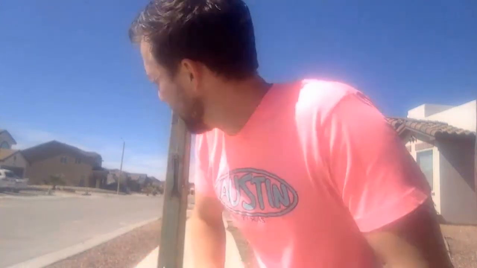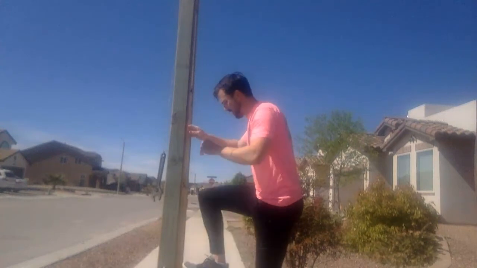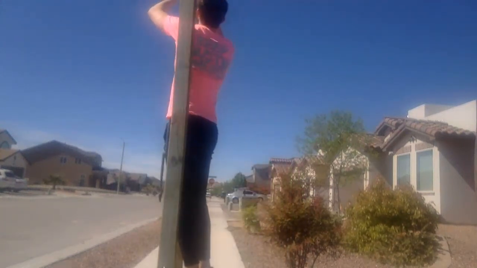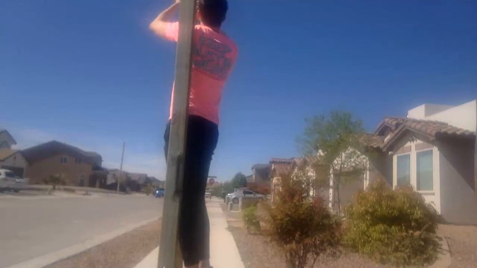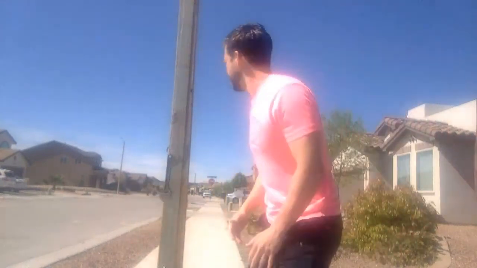So what I will do is I will jump up there and I will change the height of the smaller one.